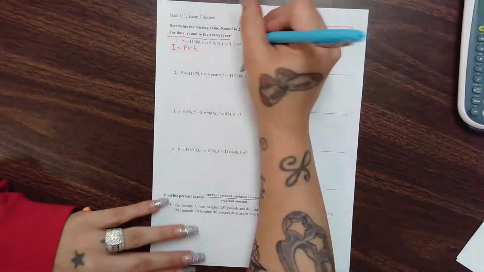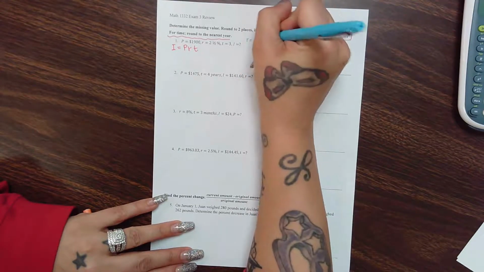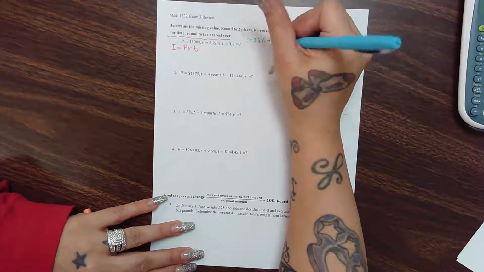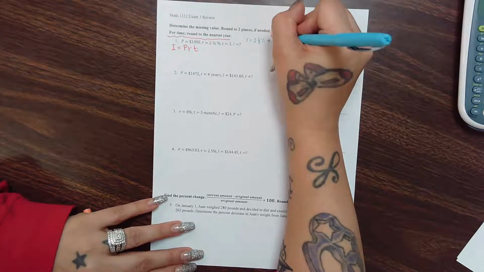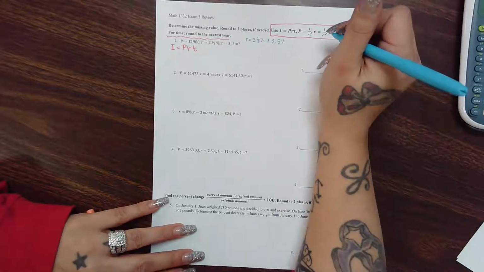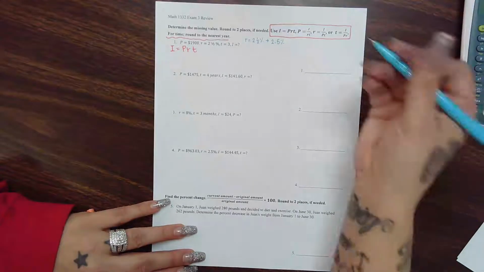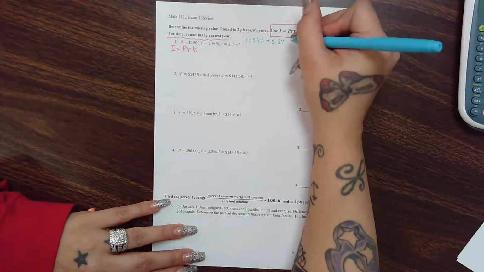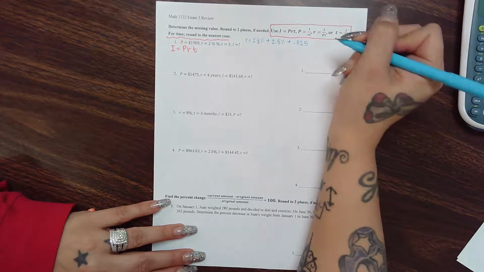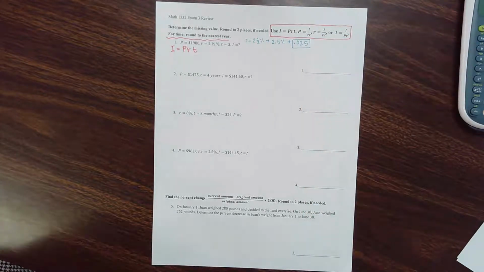My rate here is 2 1/2%, which if I convert that 1/2 into a decimal, would be 2.5, but that's still a percent. And so I would actually need to now convert that into a decimal, which would end up being 0.025. That's what gets plugged into my formula, the 0.025, okay?